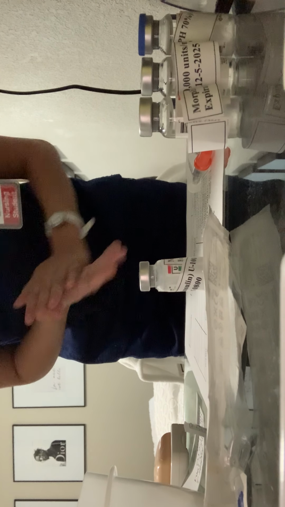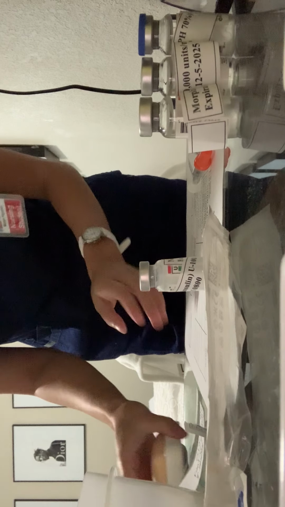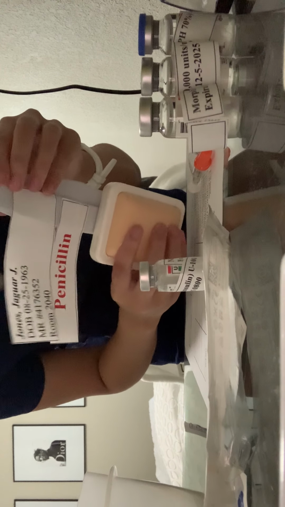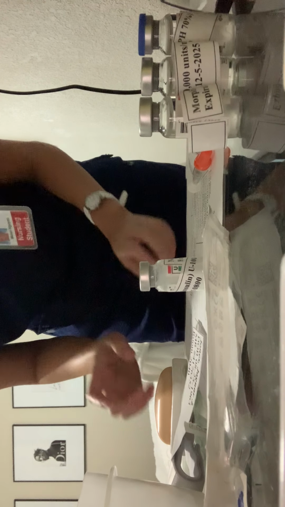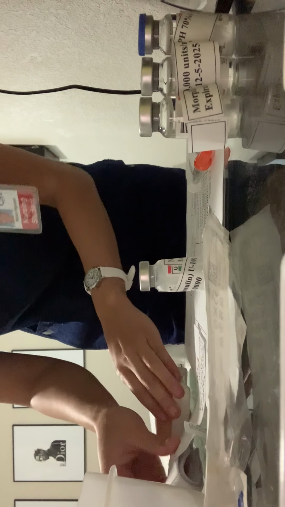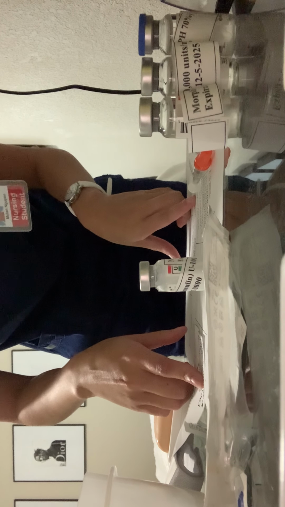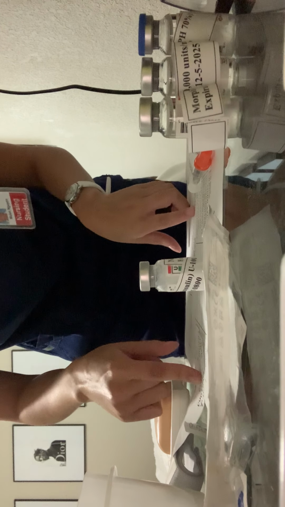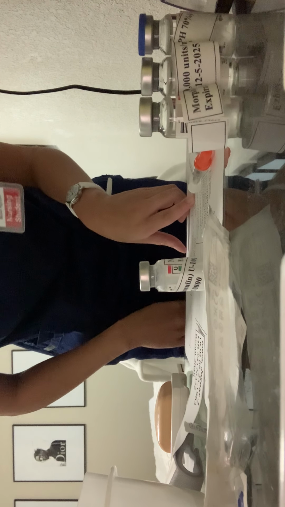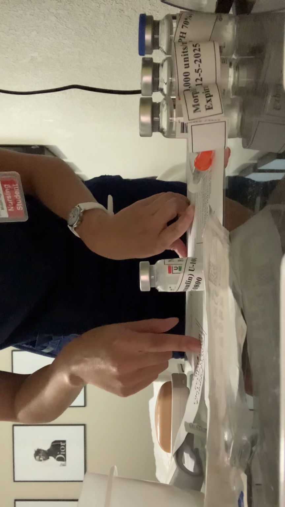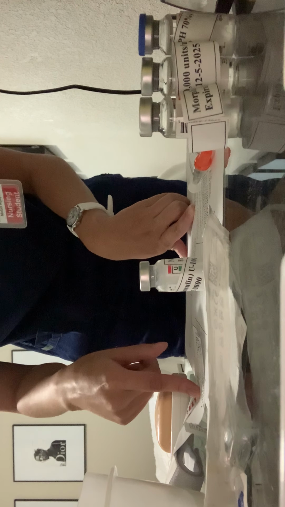Hi, Mr. Jones. Let me move this chair. All right, so I'm going to perform hand hygiene, and I'm going to be looking at my patient's wristband on his arm, and I have to verify his identification, Jaguar J. Jones, date of birth 08/25/1963, medical record number 417-6352.